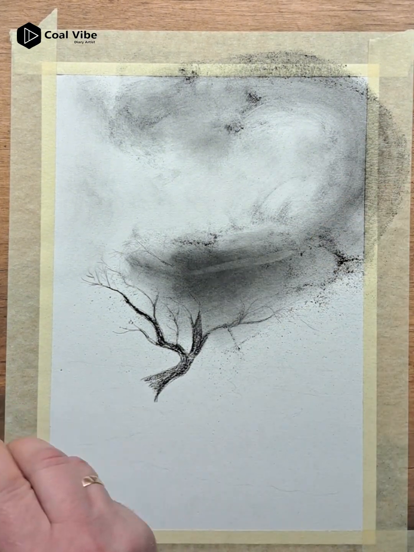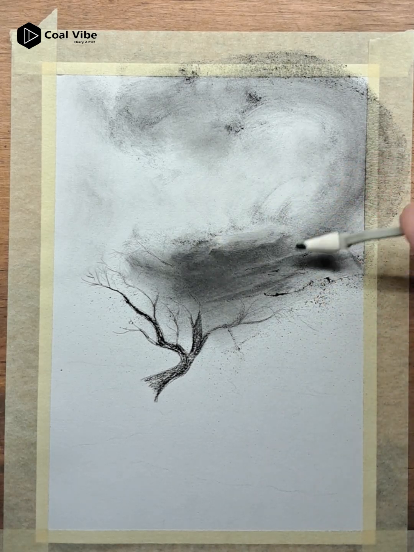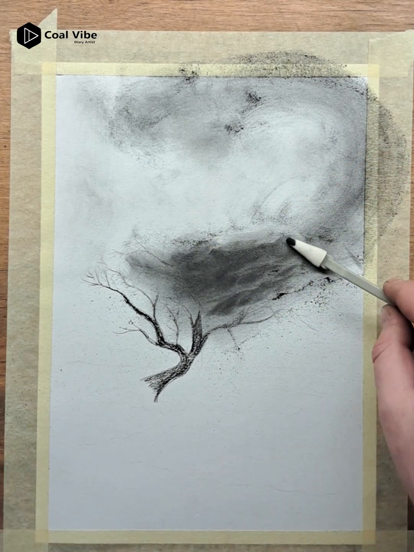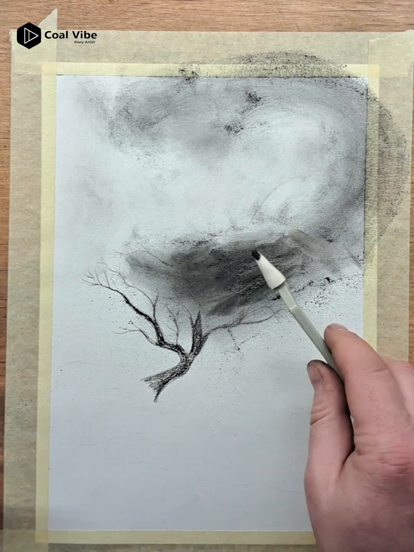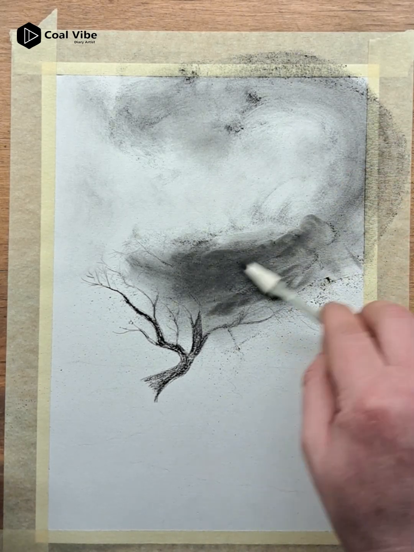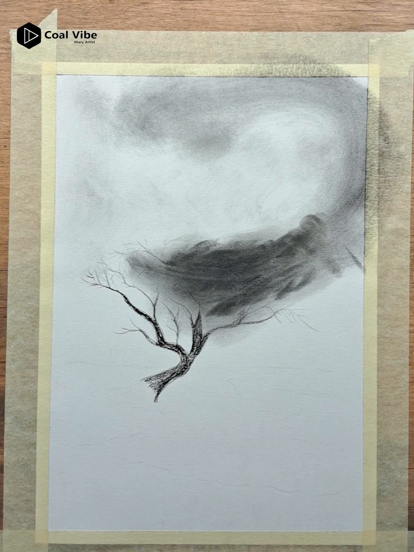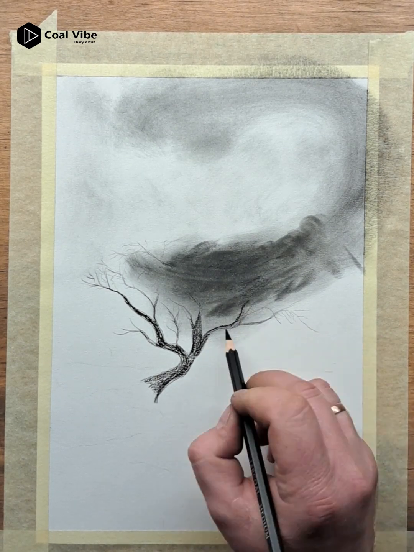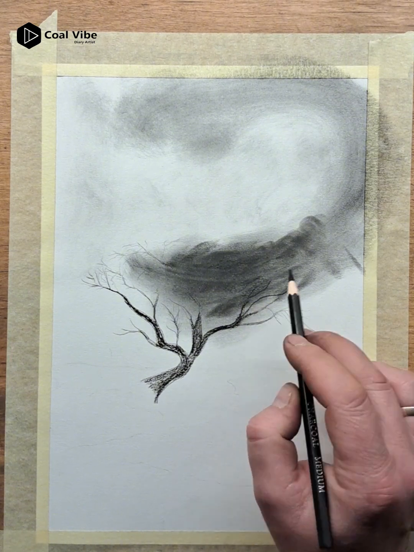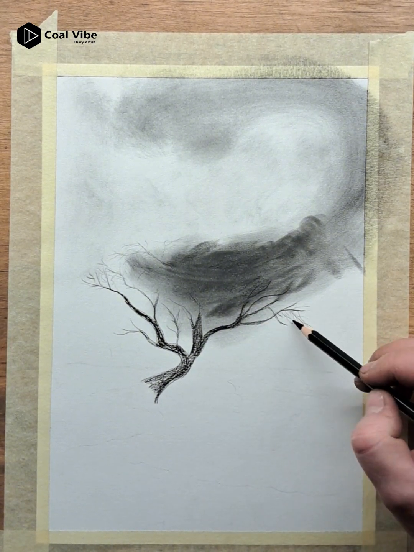Then I take a feather duster or a piece of tissue and gently rub the charcoal to create a smooth gradient. I shape the clouds with an eraser knife. With light movements, I erase individual areas, creating the effect of diffused light. It is important to leave some light areas so that the drawing looks airy.